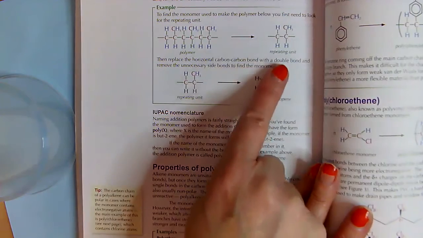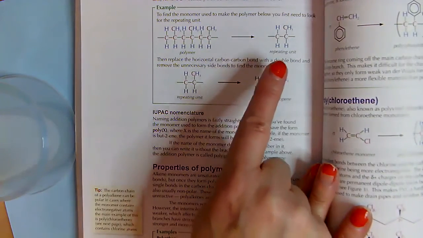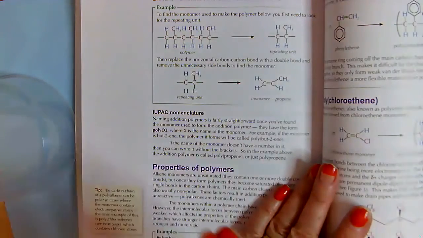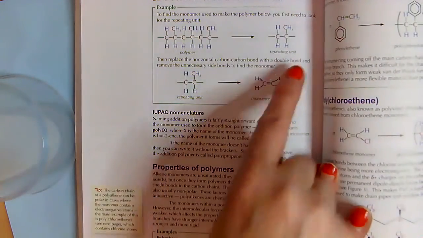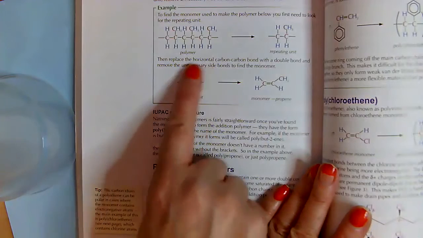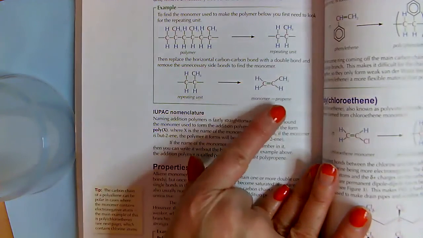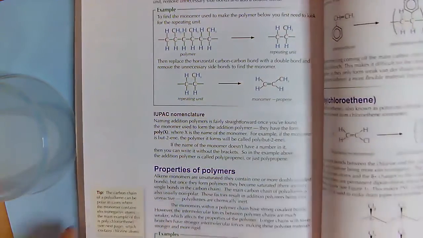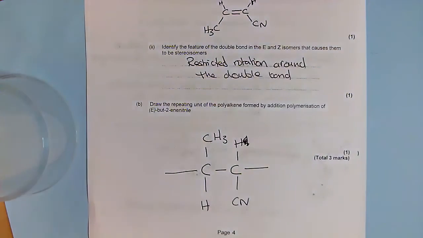So if you didn't put that, I didn't give you the mark. If you put a bracket round it, I ignored it. If you put a bracket and an N, I marked it as wrong. And as you can see, this is the repeating unit and this gives us the monomer. Okay, move on.